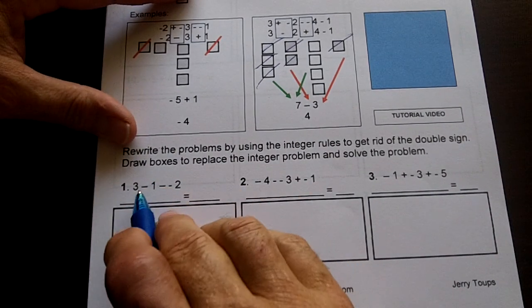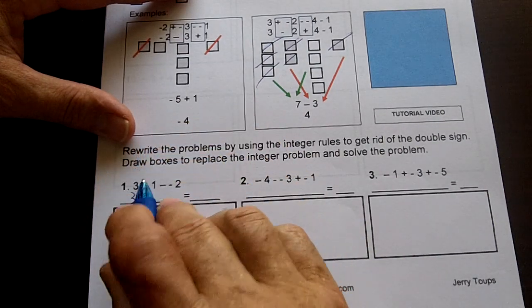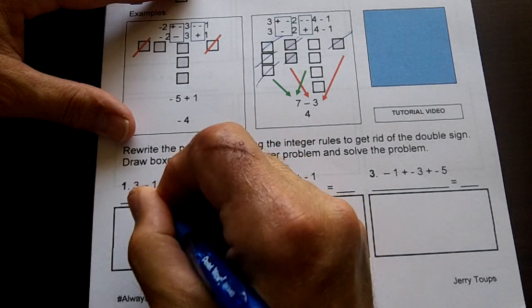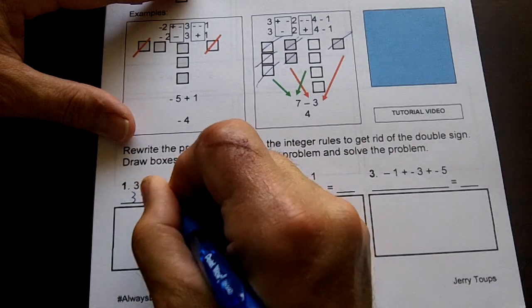1. Okay, so I'm going to rewrite the problem. So the 3 will stay the same. The minus will stay the same. Okay, the 1 will stay the same. And these two negatives will turn into a positive. The opposite of a negative is a positive.